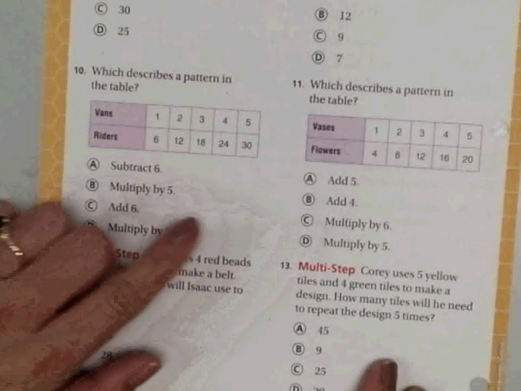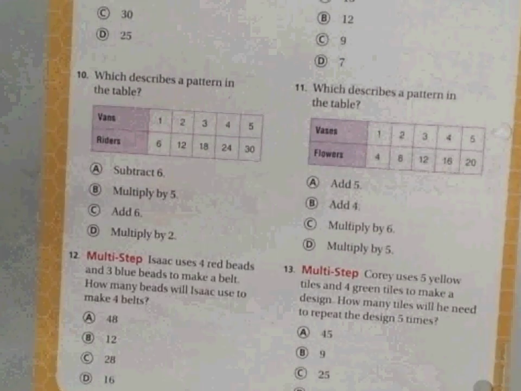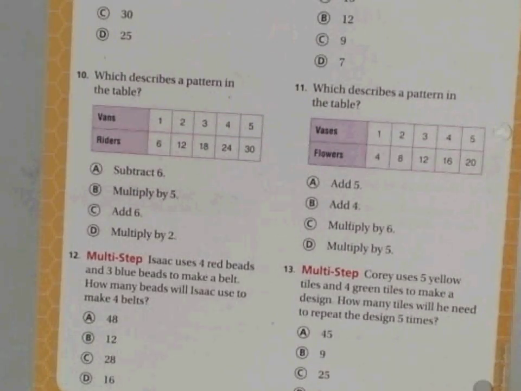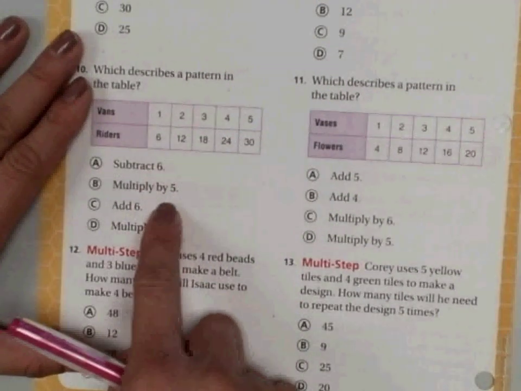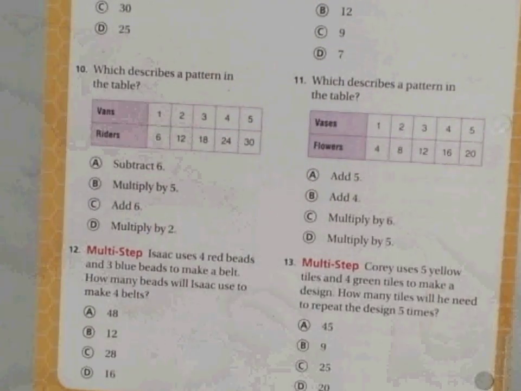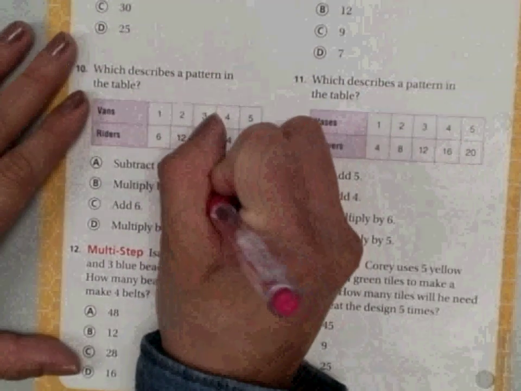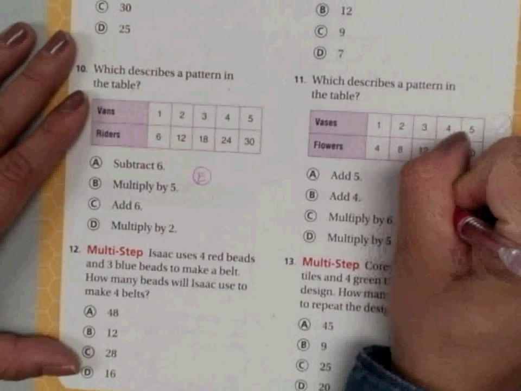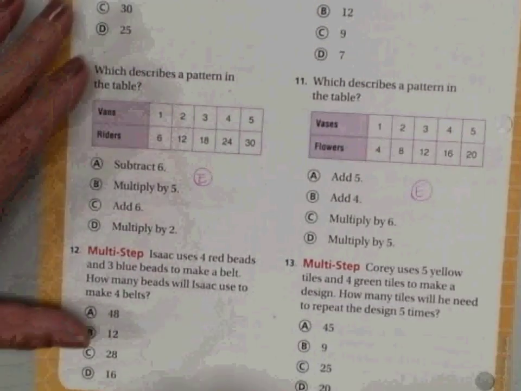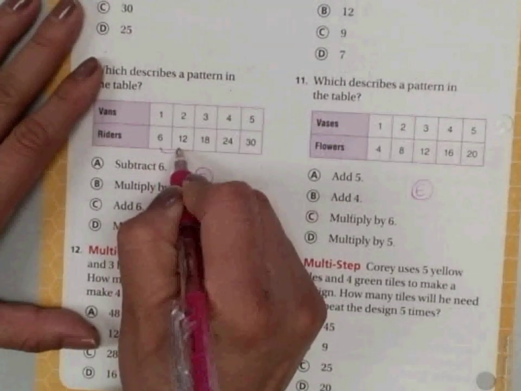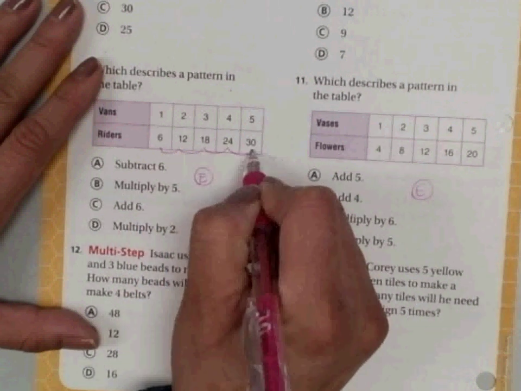Down here, we got a little confused. I was working with Santiago, and we kept getting confused because he figured out the rule, but the rule was not one on the list. You can do 2 things. You can either make a box with E and write your rule, or you can tell me what's the pattern right here on these numbers.